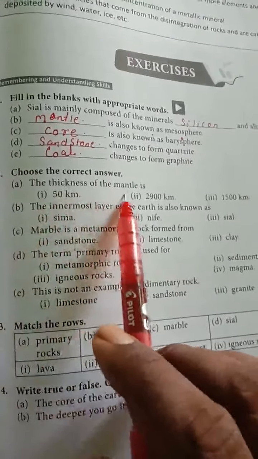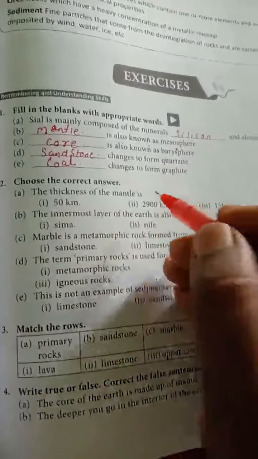Now choose the correct answer. The thickness of mantle is 2900 kilometer.